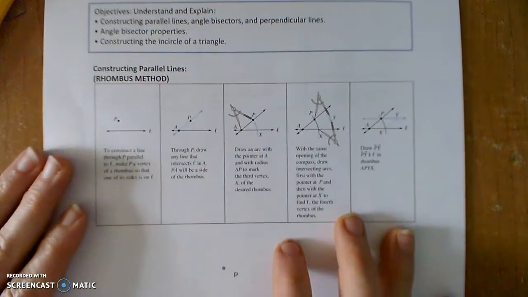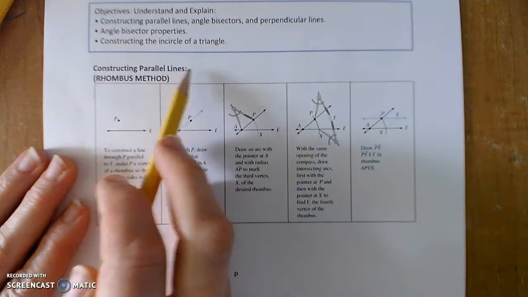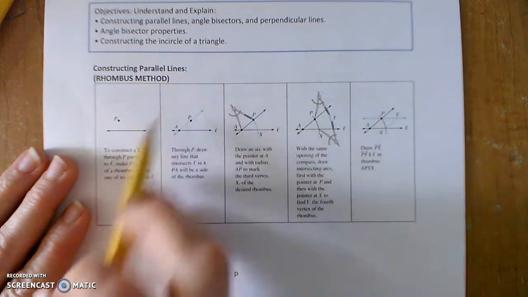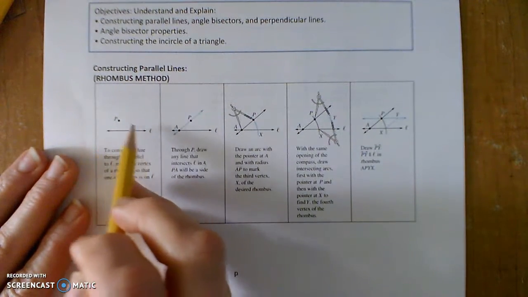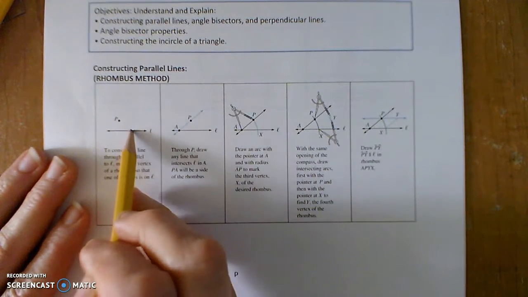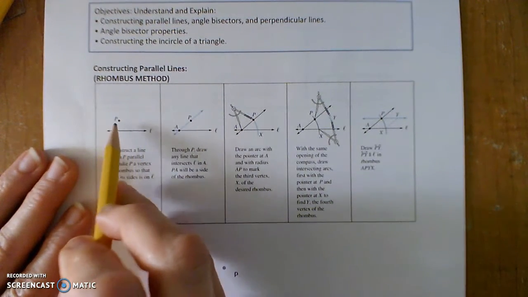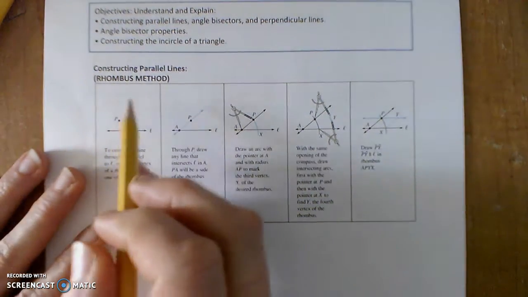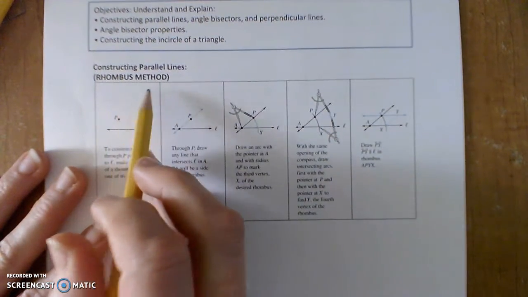So first, we have two separate methods for constructing parallel lines. That is, if I give you one line and a point, we'll construct a line that's parallel to the given one through the point. And the method that we're going to use is the rhombus method.